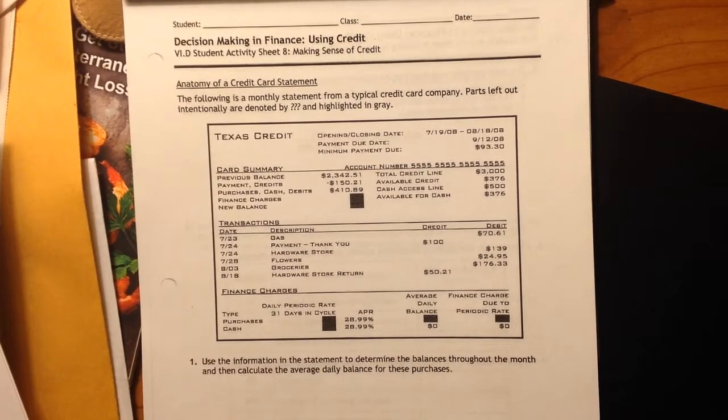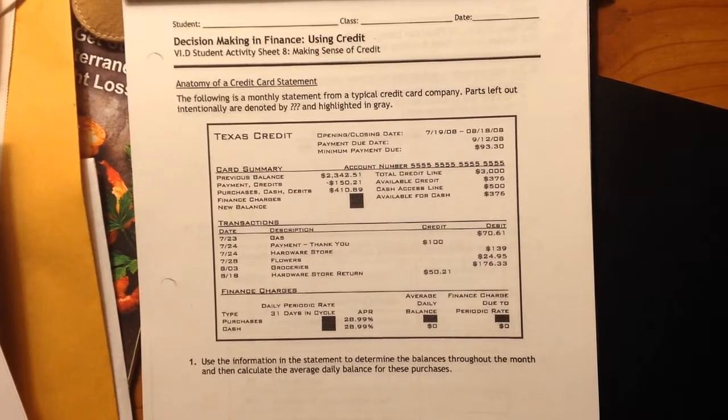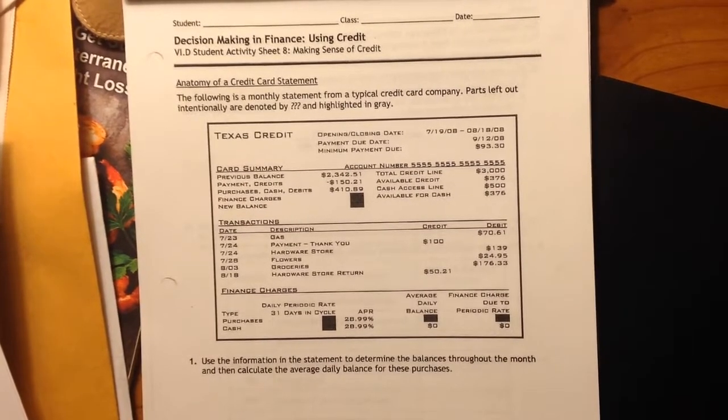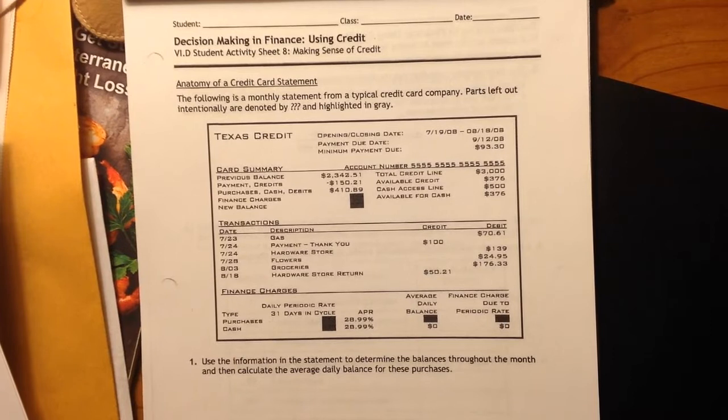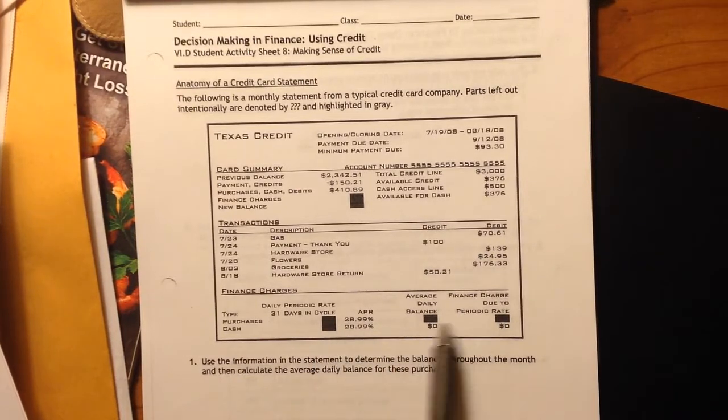Hi AQR students. So this is SAS8, Making Sense of Credit. And what we're going to be looking at here is a credit card statement. You can see there's some black boxes on here. Those are the things that we need to figure out in order to make this whole thing work.